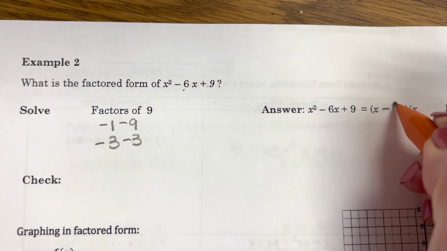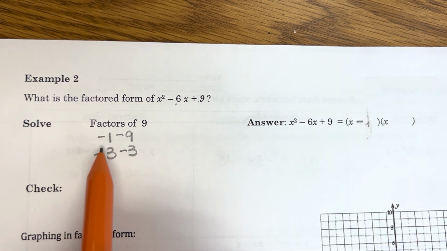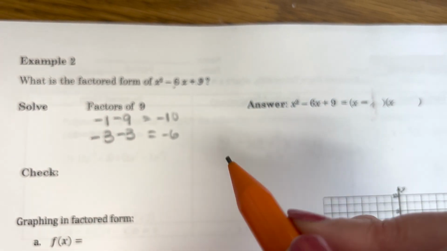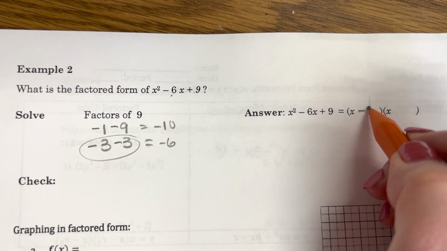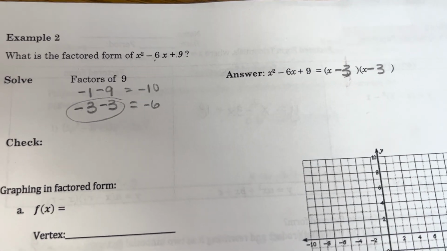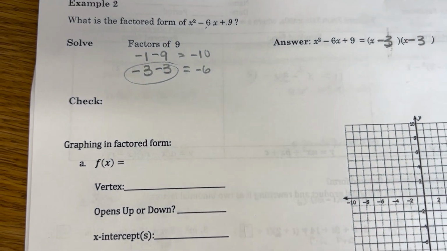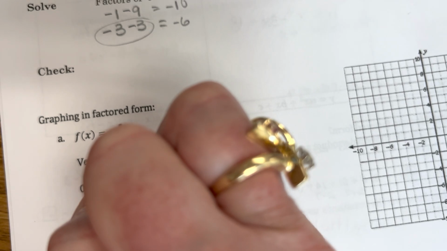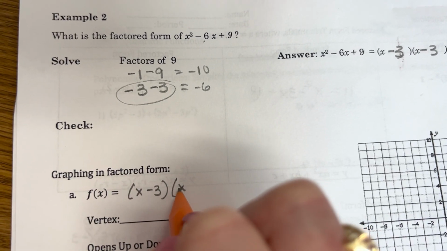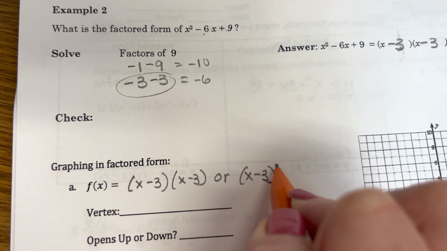So it's x minus a 1. Oops, sorry, not minus a 1. So -6. This one gives me -10. This one gives me -6. So it's the -3 and -3, so it's x minus a 3 and x minus a 3. Our factored form is x minus 3 times x minus 3, or x minus 3 quantity squared.